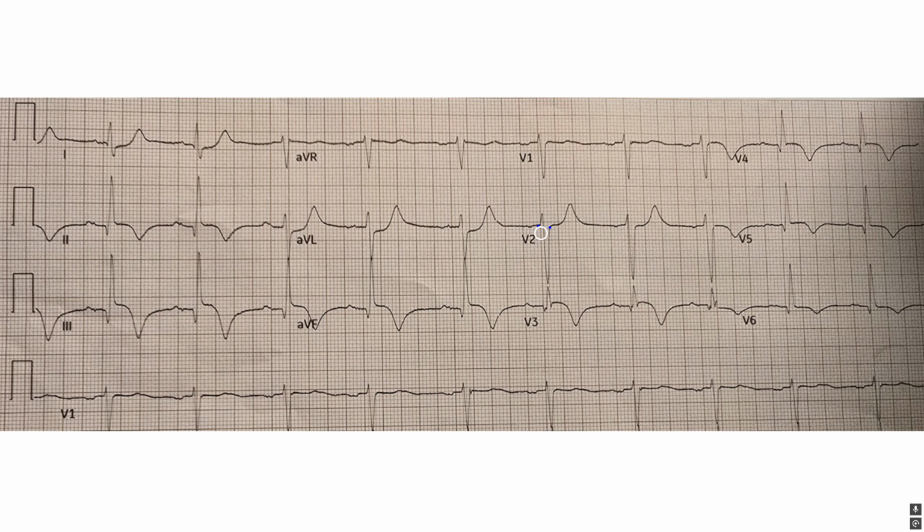Wait a second. One, two. Nope, I take that back. An incomplete left bundle branch block because it's not over 3 boxes. And the QTC does not look prolonged to me because it's not halfway between each R wave.